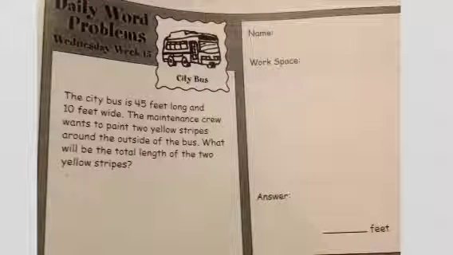All right, so here we are on to Wednesday. The city bus is 45 feet long and 10 feet wide. The maintenance crew wants to paint 2 yellow stripes around the outside of the bus. So what will be the total length of the 2 yellow stripes?